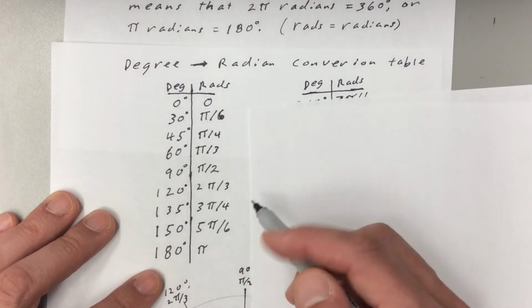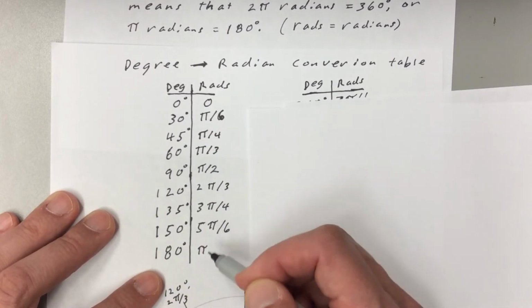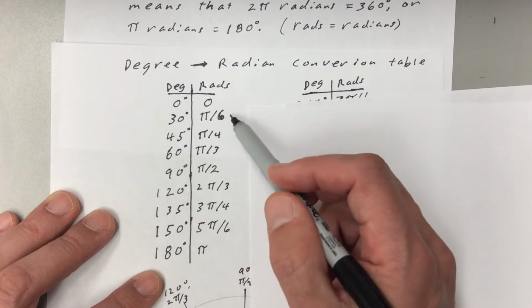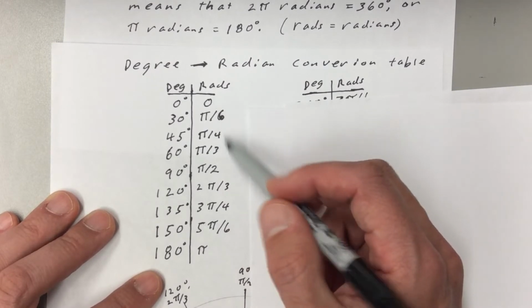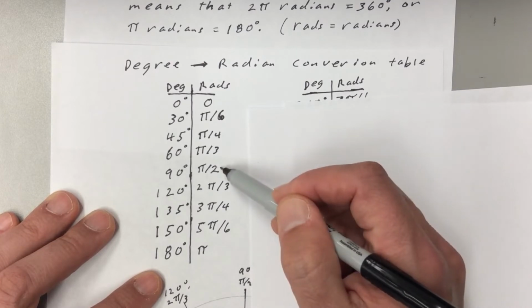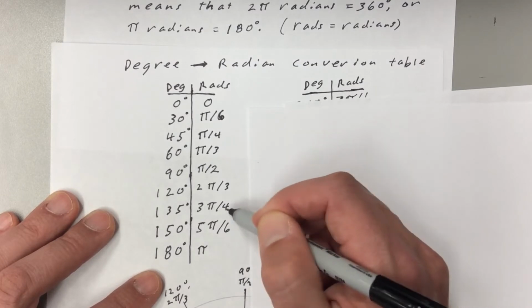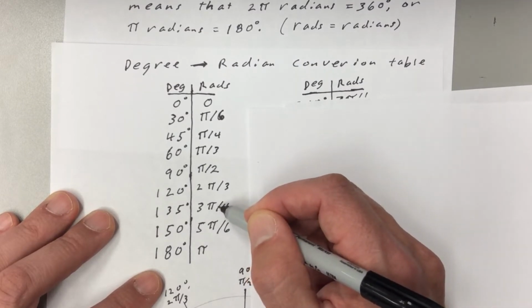So this is what you get for converting degrees to radians for the first 180 degrees. So 0, pi is 180, half of that is 90, which is pi over 2, half of that is pi over 4, which is 45 degrees, and then 3 pi over 4 would be 135.